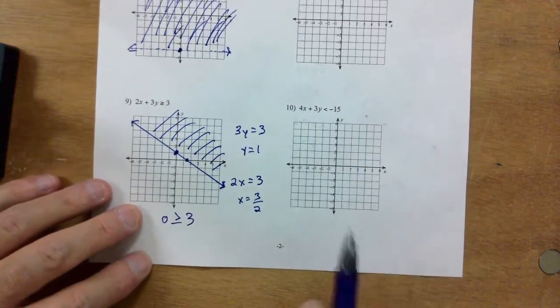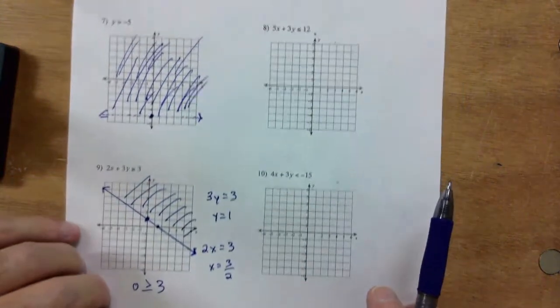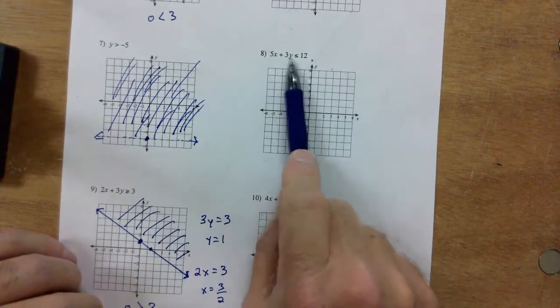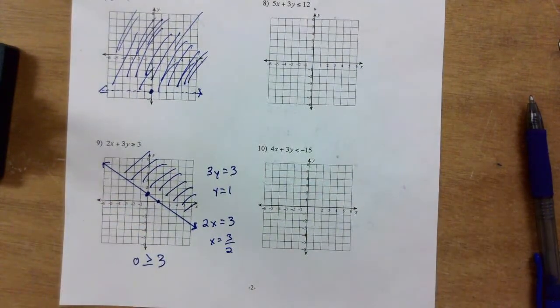All right, guys, you can always put this in Desmos and look right at the graph and see what it looks like. Put them right in Desmos and see what the graph looks like, okay? That's okay. All right, guys, I'm running out of time here, so I have to stop the video.